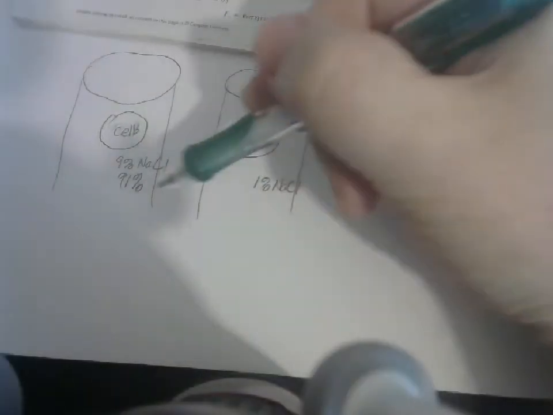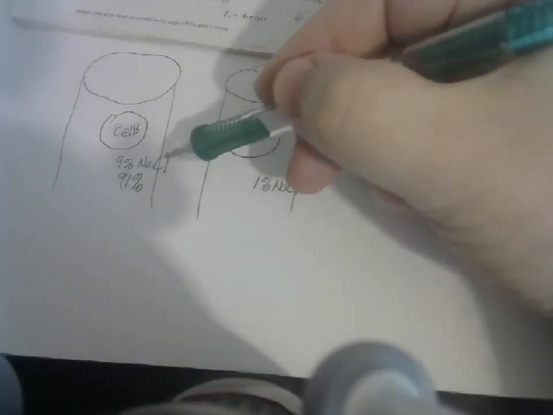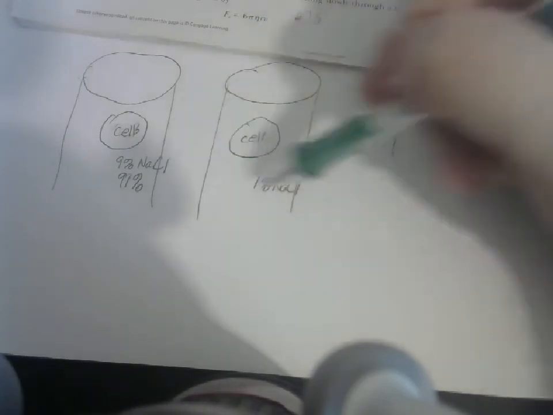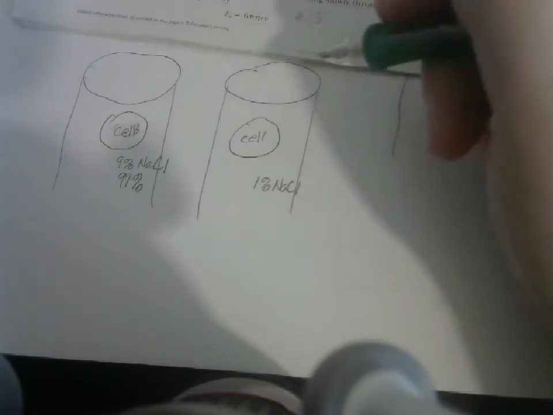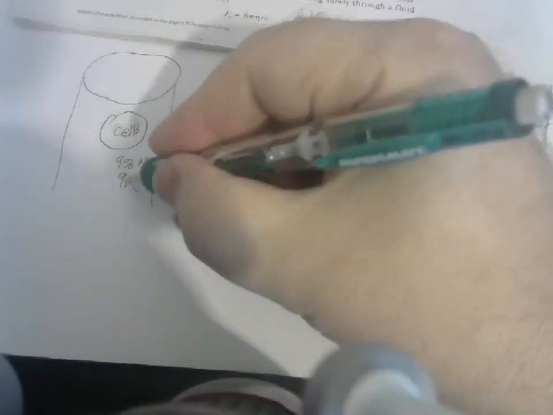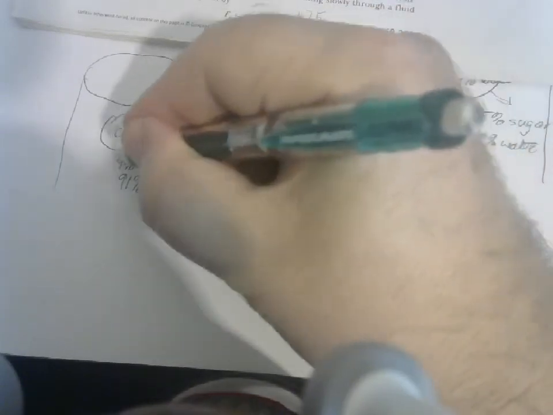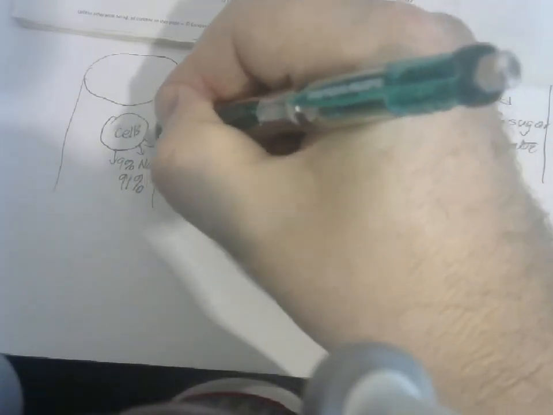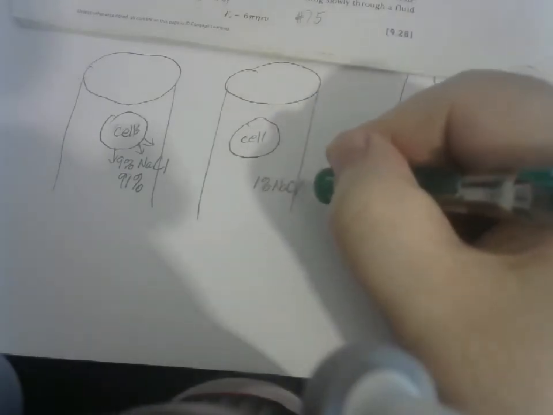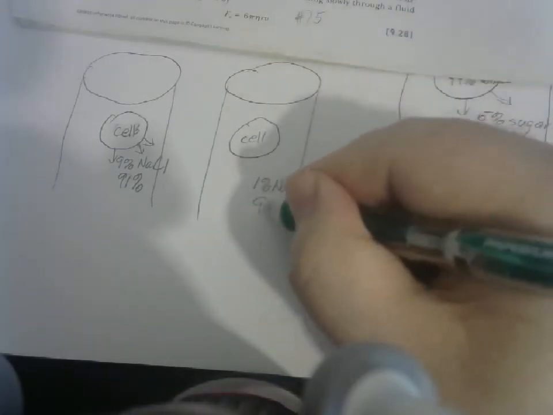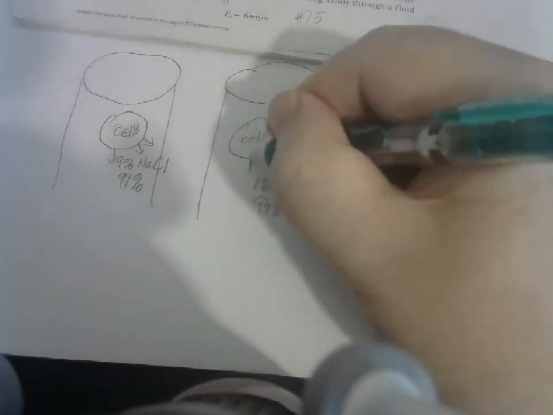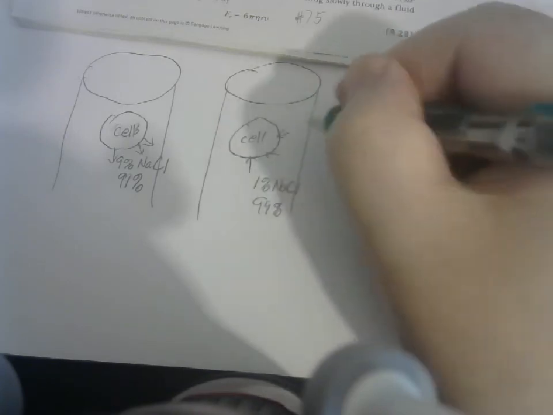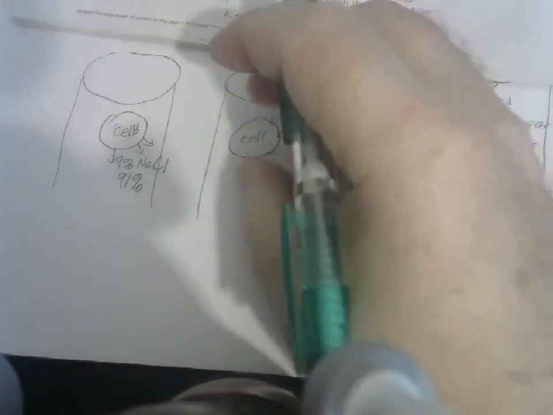Then they talk about the behavior when you got a 9% sodium chloride salt solution versus a 1% sodium chloride or salt solution. And saline is what they say. So in the 9% case, the water comes out and the cell shrinks. And in the 1% case, the 99% water outside is greater than the concentration in the cell, and water goes in, and the cell may burst.